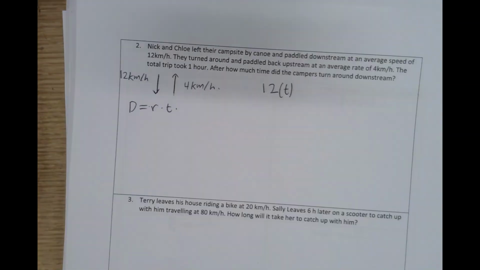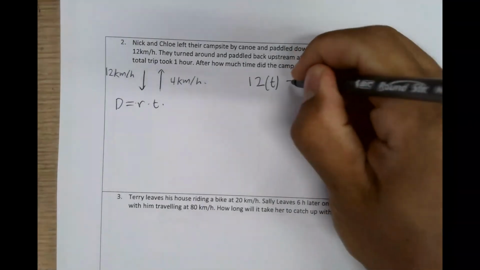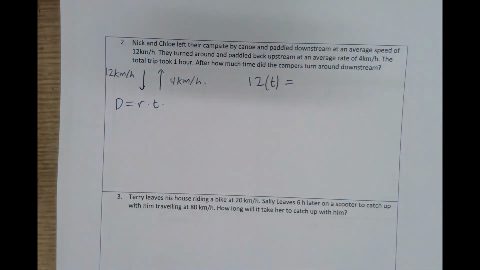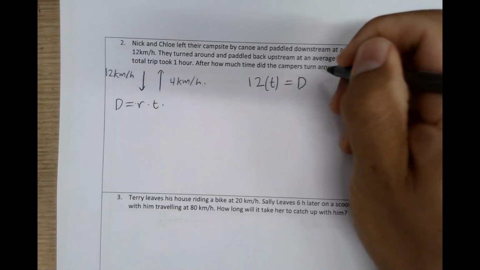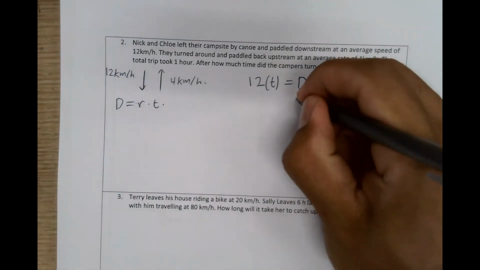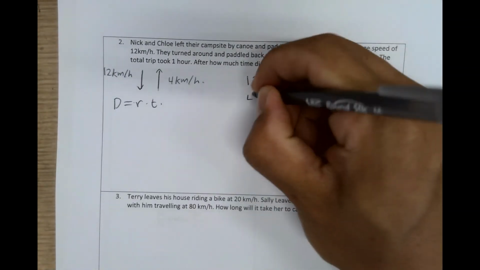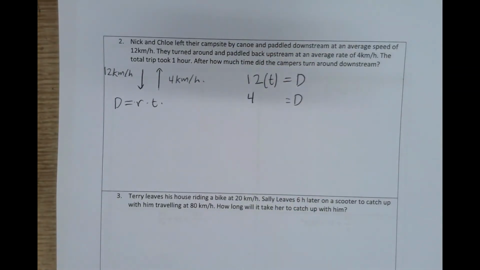We know that is equal to the distance that they traveled downstream. We also know that the distance is equal to the rate they took going upstream, and we know the total time it took them was 1 hour.